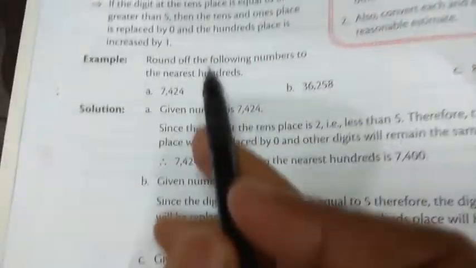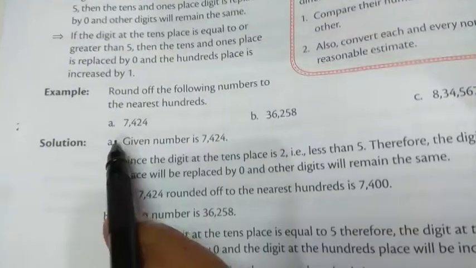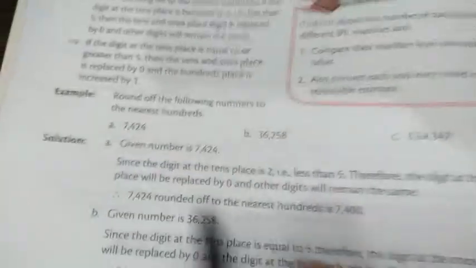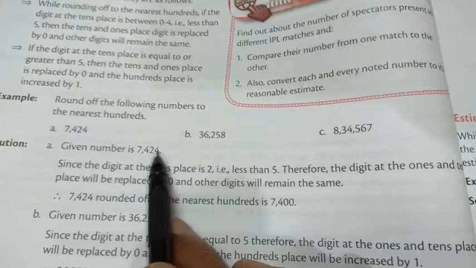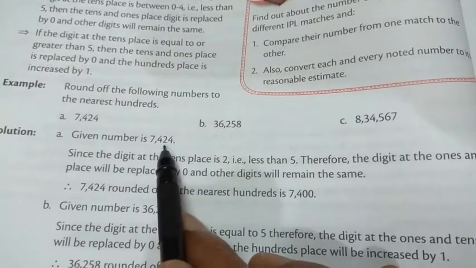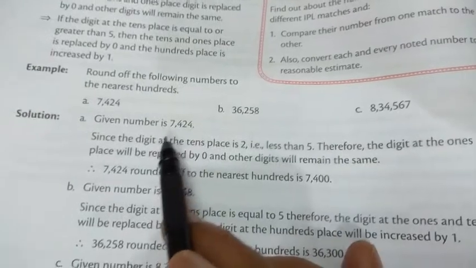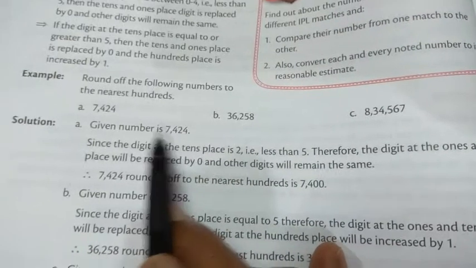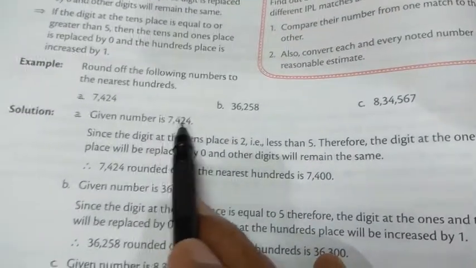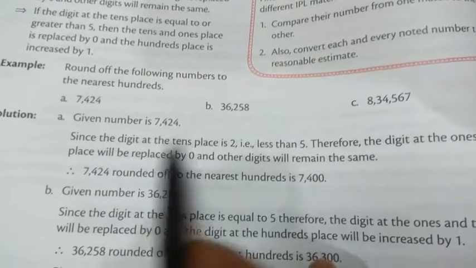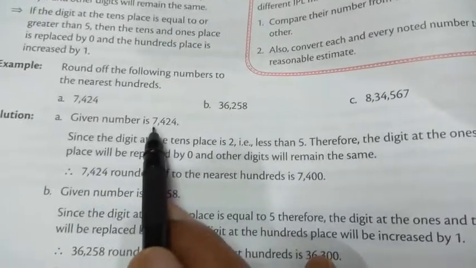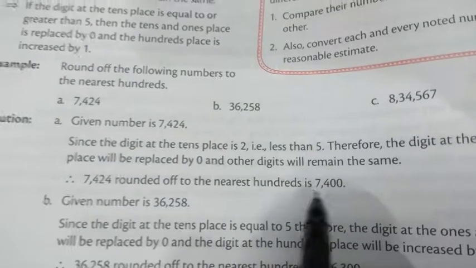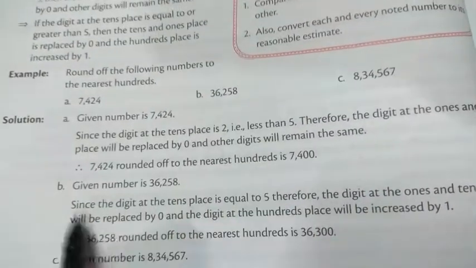See here, question number 1, round off the following numbers to the nearest hundred. 7,424 is the question. So given number is 7,424. Since the digit at the tens place is 2, that is less than 5, therefore, the digits at the ones and the tens place will be replaced by 0 and the other digits will remain the same. So therefore, 7,424 rounded off to the nearest hundred is 7,400. 24 is replaced. So answer is 7,400. You see here 7,400.